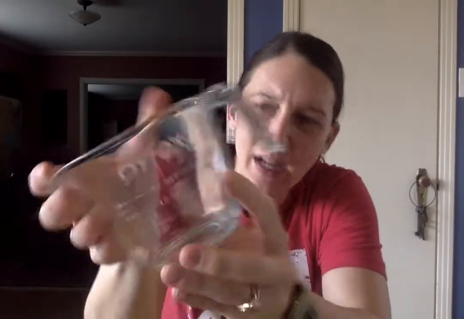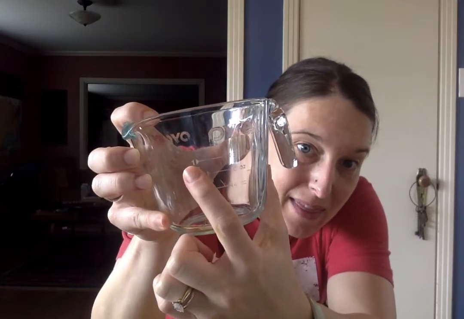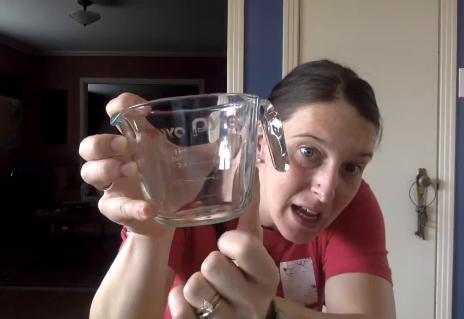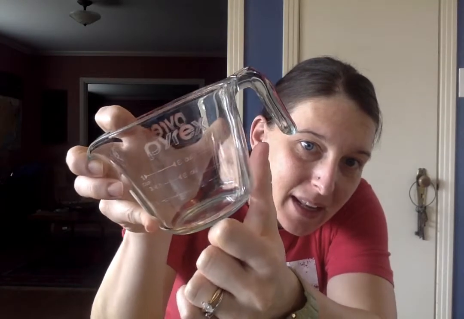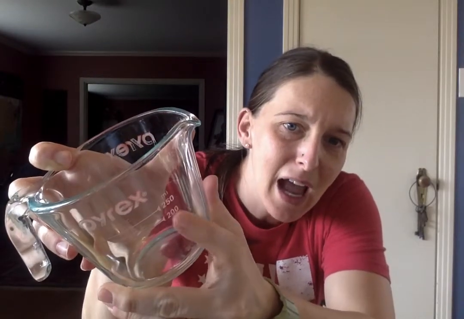Let's take a closer look at this measuring cup. I see some numbers on it. That number 1 means you have 1 cup of liquid. Then it shows you right here how many ounces. So there are lots of numbers on my measuring cup. I wonder if you have a measuring cup at your house with numbers. All right, so we've got measuring cups.